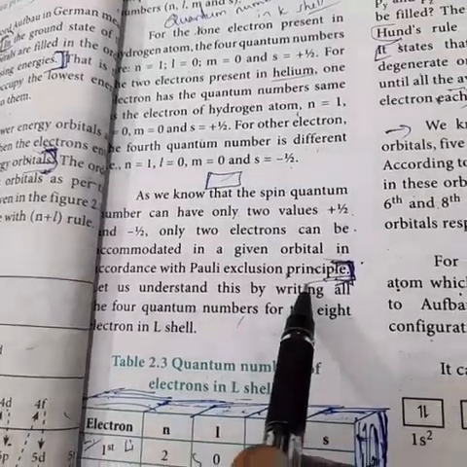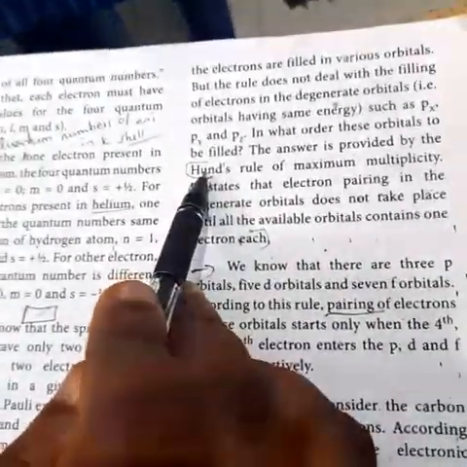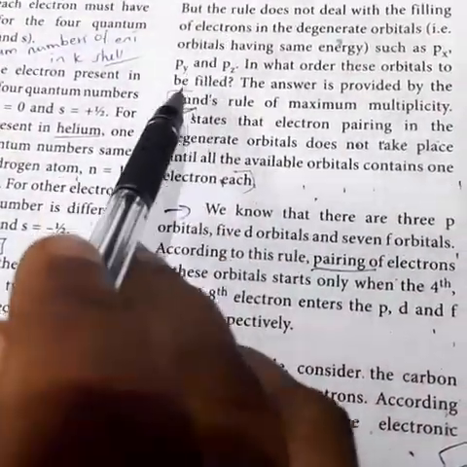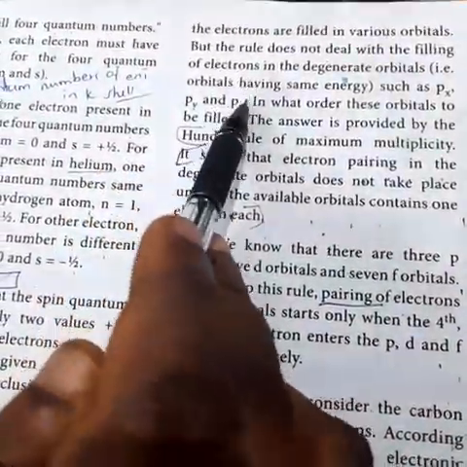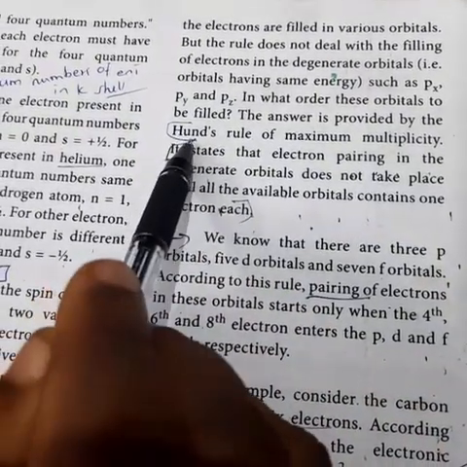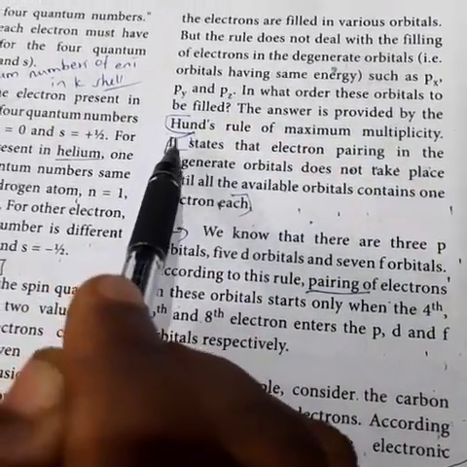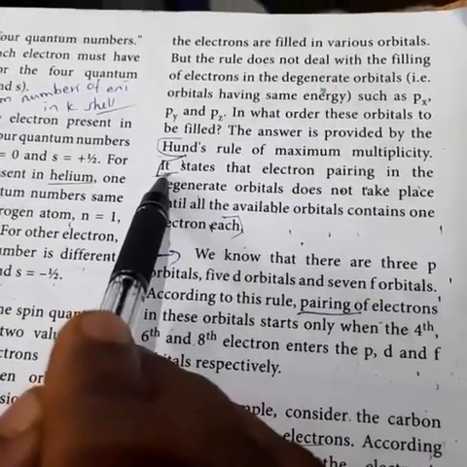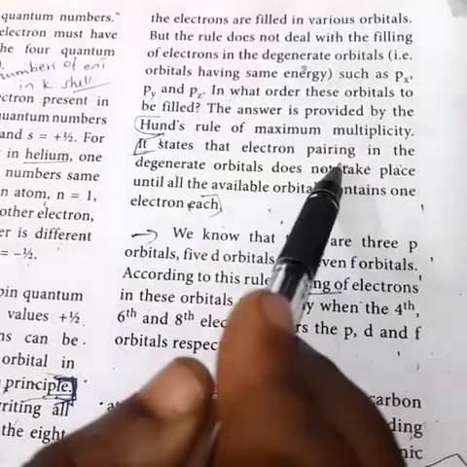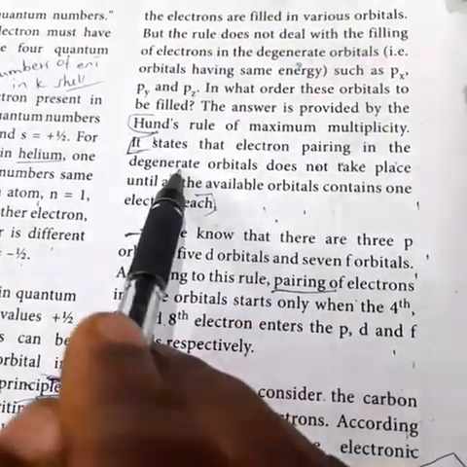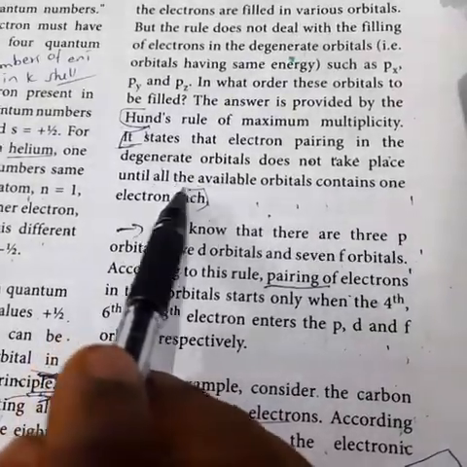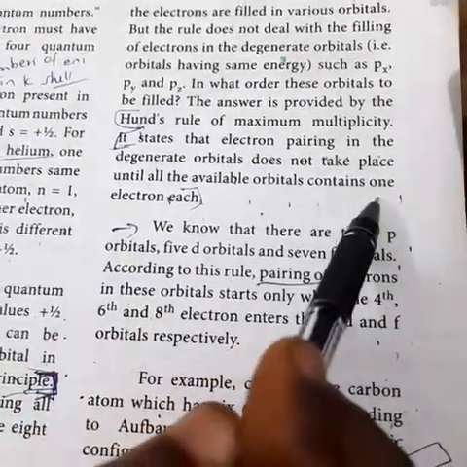Okay, after that Hund's rule. Hund's rule, page number 53, from the 8th line onwards you have to mark. It states that electron pairing in the degenerate orbitals does not take place until all the available orbitals contain 1 electron each.